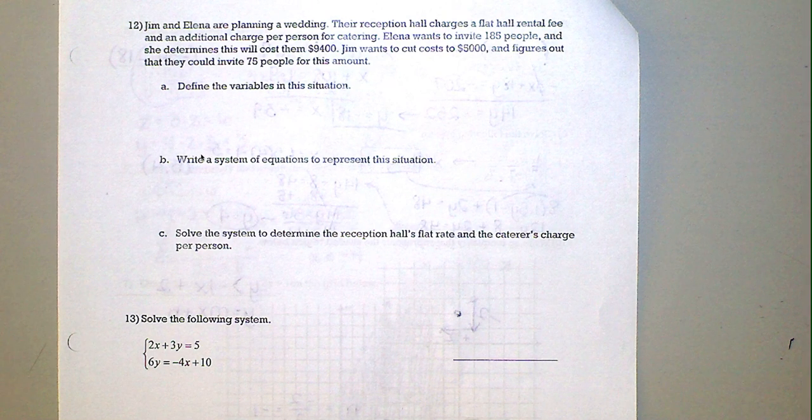Talking about wedding planning. Jim and Elena are planning a wedding. The reception hall charges a flat hall rental fee and an additional charge per person for catering. So basically they have to pay a set amount just to use the facilities, and then they pay per person for the catering and the meals and all of that stuff. Then it goes into some details about how many people Elena wants to invite and how many people Jim wants to invite. The variables are a little tricky to pick out here.